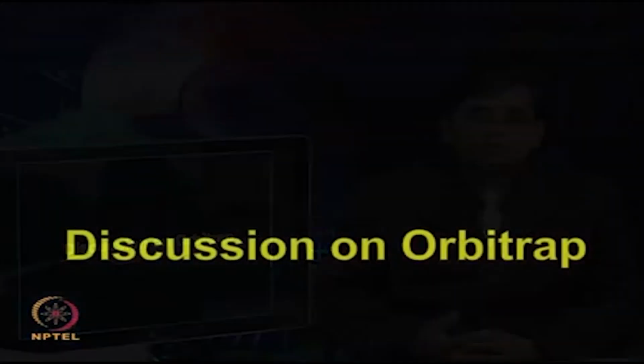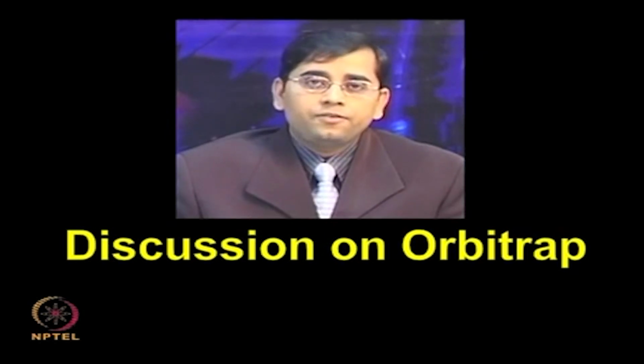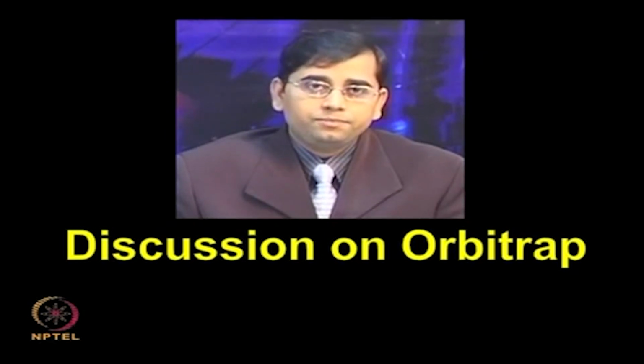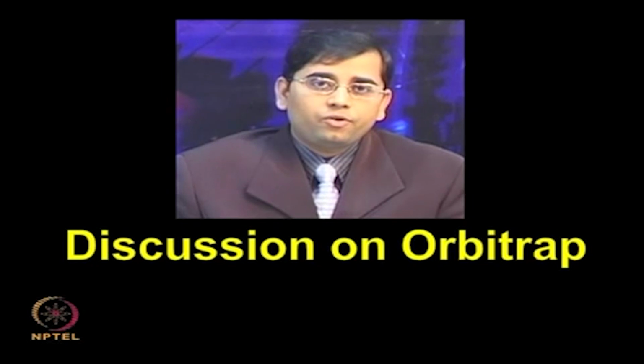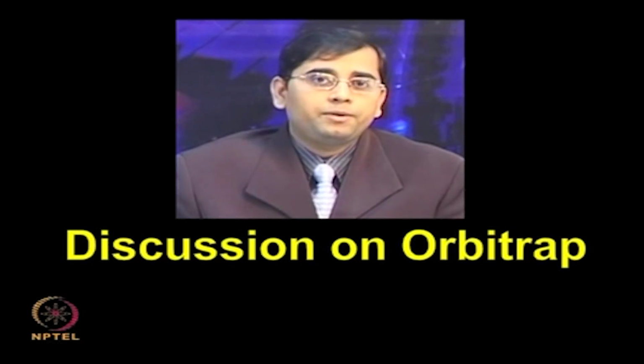So after discussion on the quadrupole time of flight, the QTOF, as well as triple quadrupoles, now let's move on to another latest configuration, the Orbitrap, which has very much similarity with the ion trap, but it is one of the very latest additions to this proteomics workflow, where people are applying this for various types of biomarker discovery and different other applications.